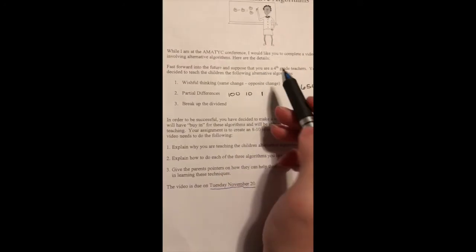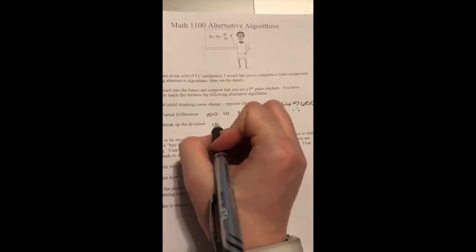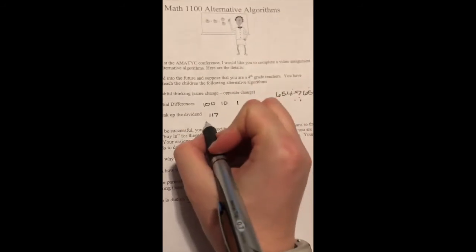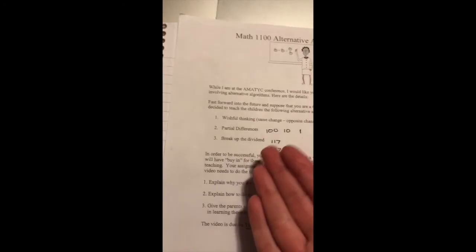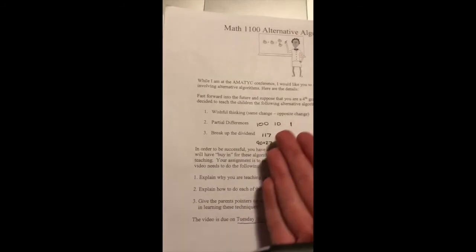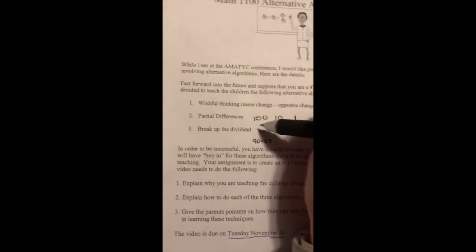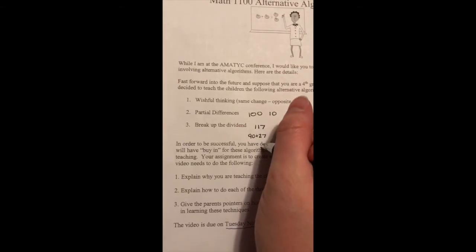In breaking up the dividend, we are taking a division problem and taking that number, like what we took 117, and we're breaking this 117 up, where we took 90 plus 27. With breaking up the dividend, we are taking whatever we are dividing by and making it easier for the number to go into. So even if this was divided by 3, we know that 3 goes into 90 30 times. And we know 3 goes into 27 9 times. We want to break up this number so that it is easier for us to take whatever we are dividing by to make it go into.